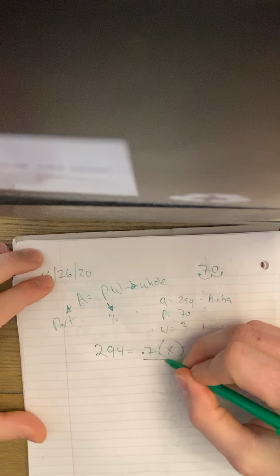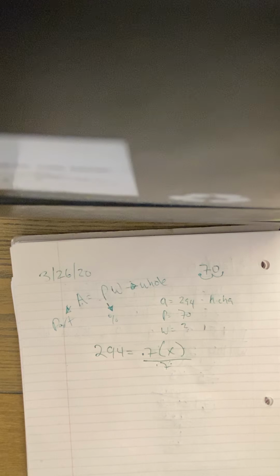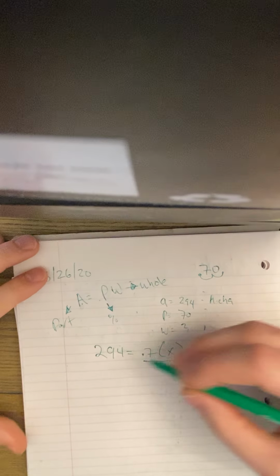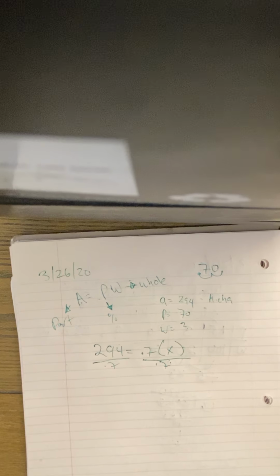If you told me that it's division, I would say absolutely, and I would hand you a ticket. Golden rule: what you do to one side, you do to the other. So to get my answer, I have to divide 294 by 0.7.